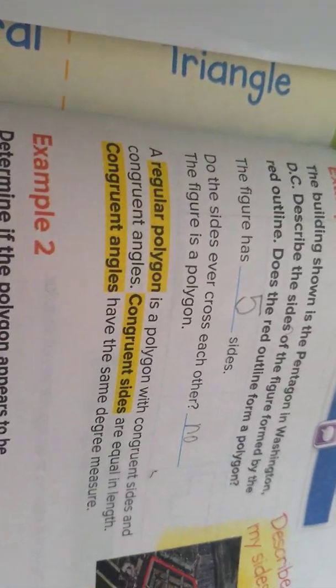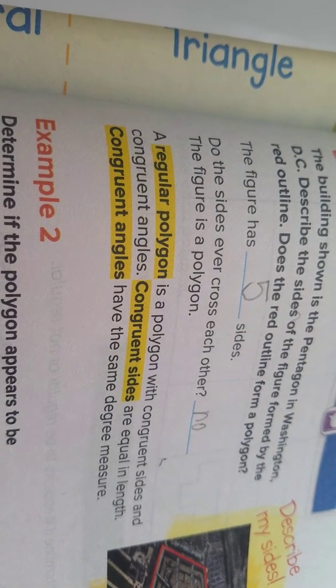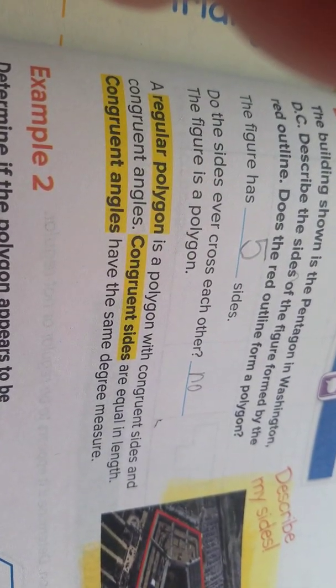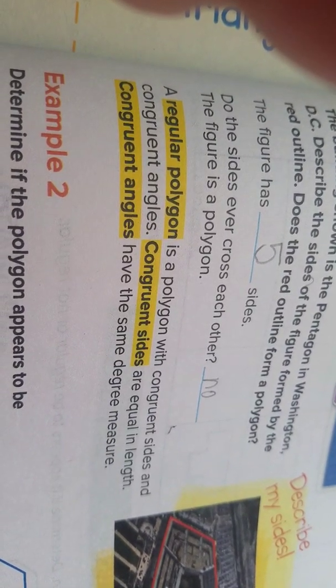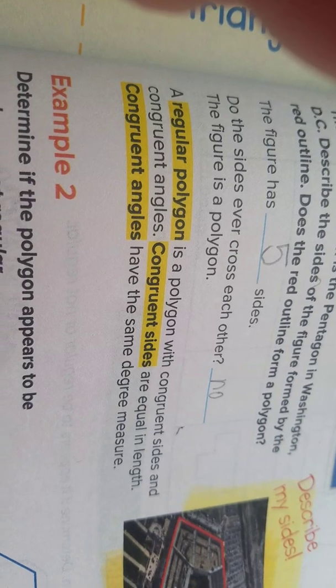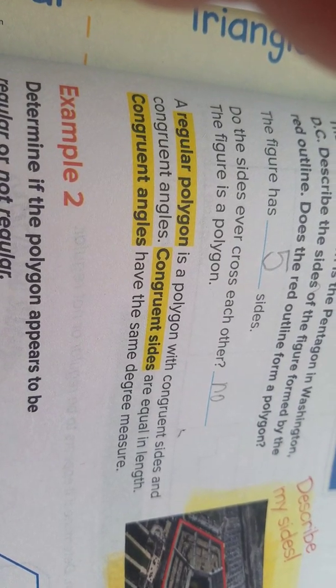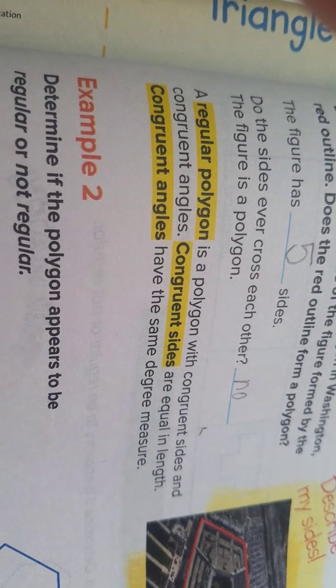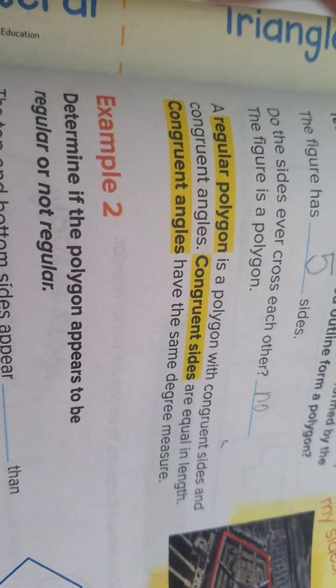Take a look at some more specific information. A regular polygon is a polygon with congruent sides and congruent angles. Congruent sides are equal in length. Congruent angles have the same degree measure. Congruent means equal, same shape, same exact size. And a regular polygon, all of the sides are congruent and all of the angles are congruent.